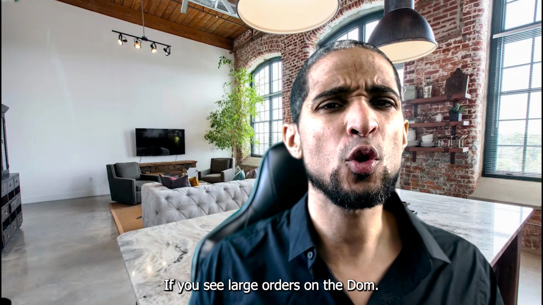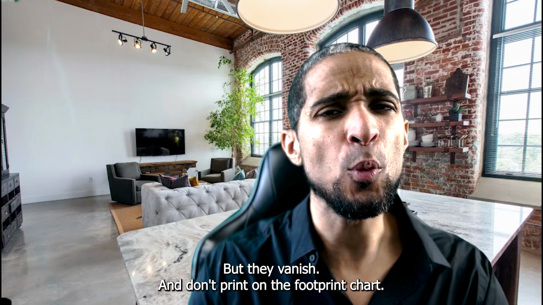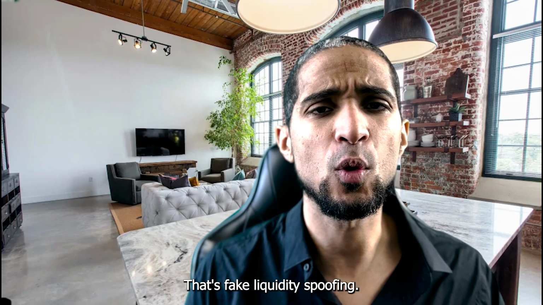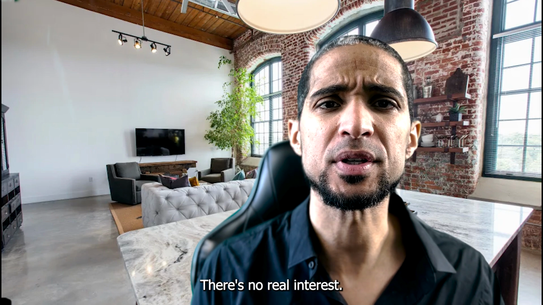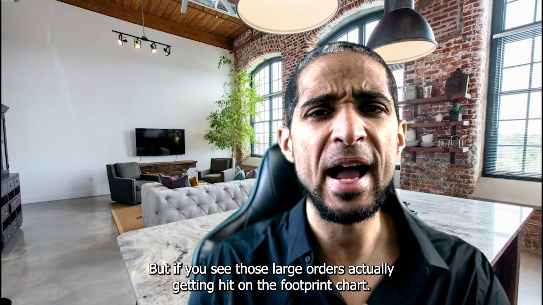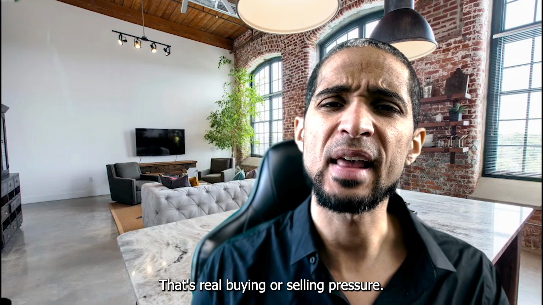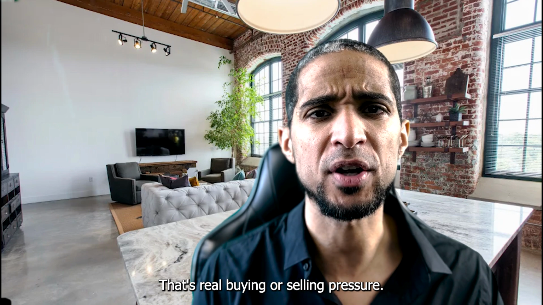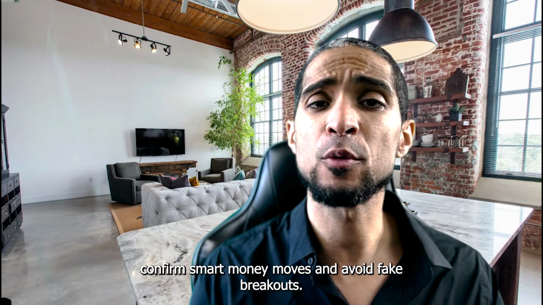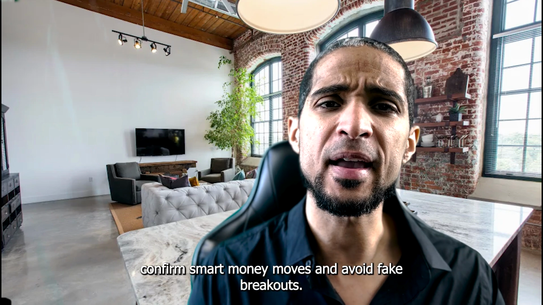If you see large orders on the DOM, but they vanish and don't print on the footprint chart, that's fake liquidity, spoofing. There's no real interest. But if you see those large orders actually getting hit on the footprint chart, that's real buying or selling pressure. This is how professional traders confirm smart money moves and avoid fake breakouts.